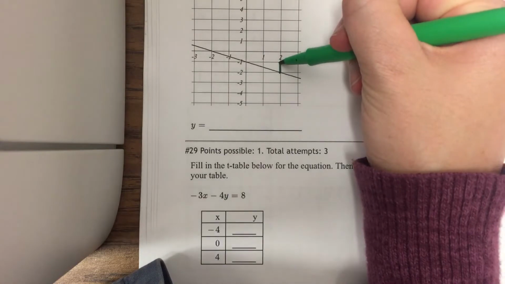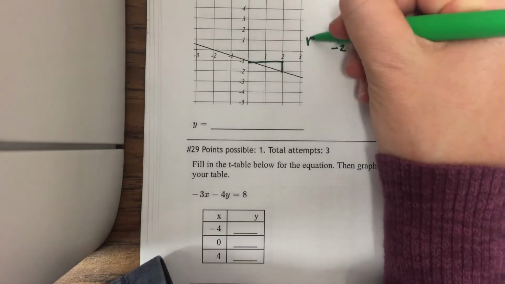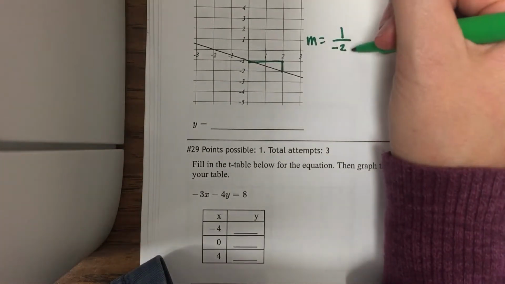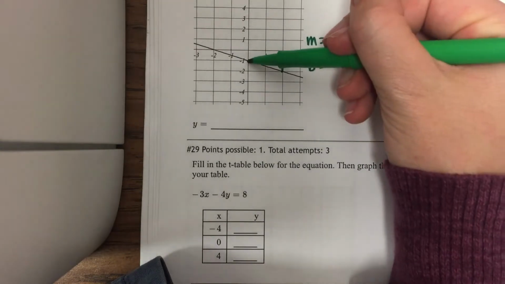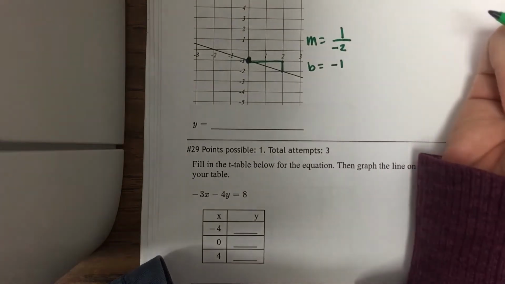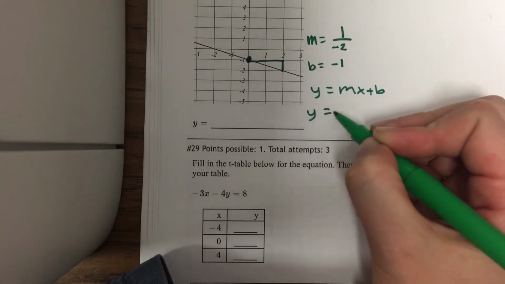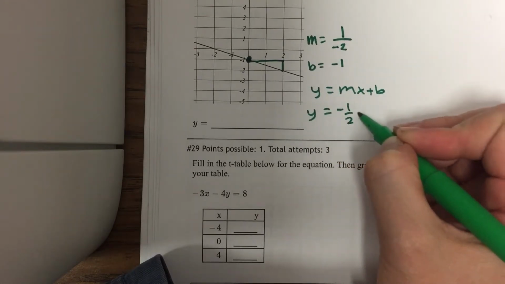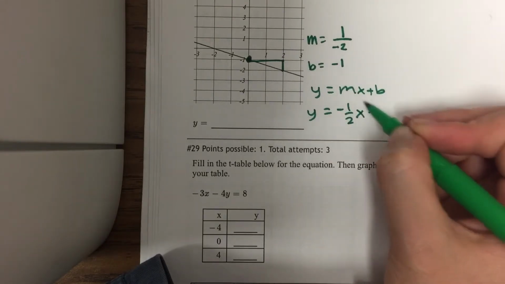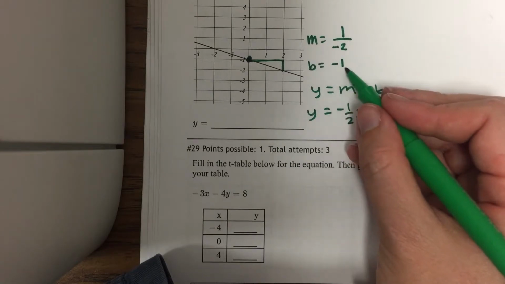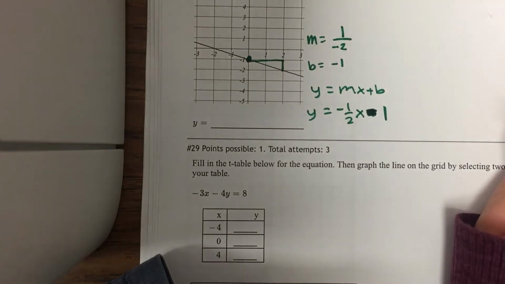Okay, this one rises 1 and goes left 2, so up 1, left 2. Can't reduce it, so it has to stay. The b, that y-intercept, where does it touch? It touches at -1. Y equals mx plus b. Y equals m is -1/2 x plus, uh-oh, I made a mistake. It's not a plus, it's a -1. There we go.